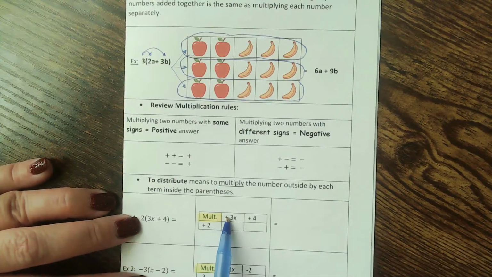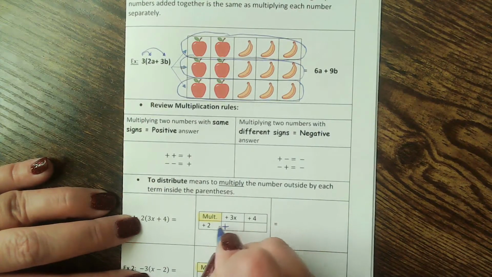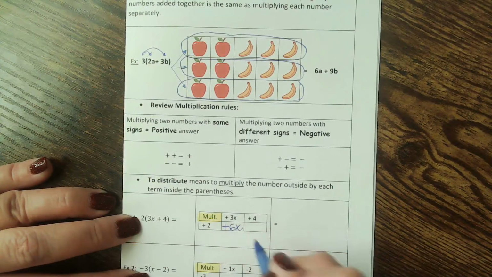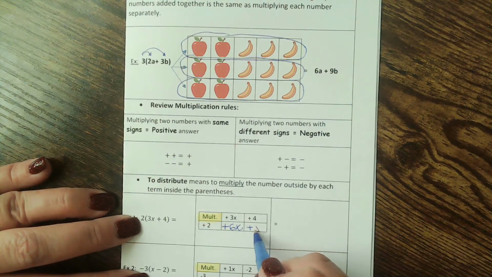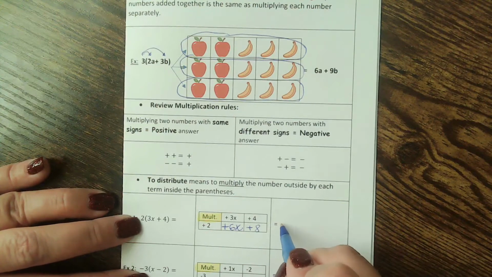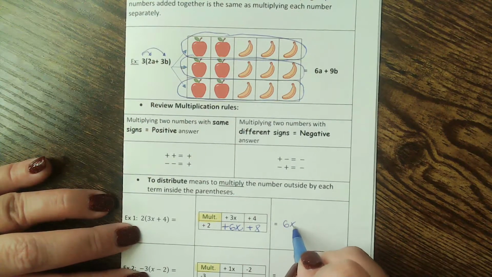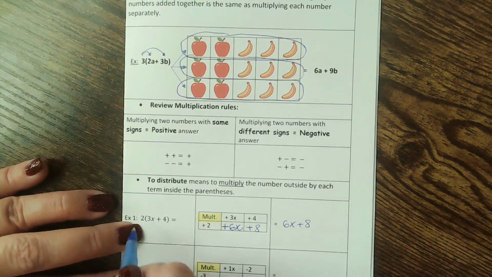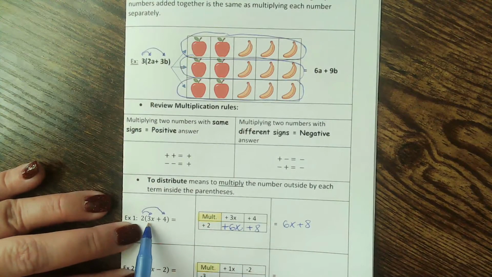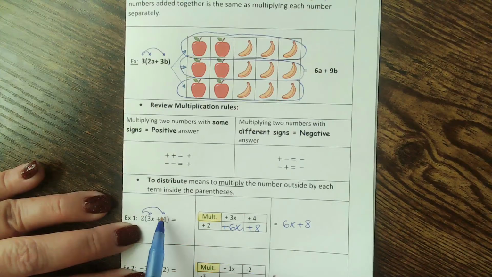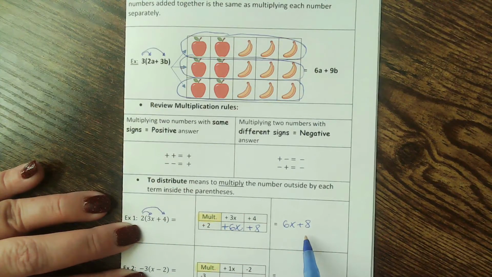So positive times positive is positive 6x. Positive times positive is positive, 2 times 4, 8. So my answer is positive 6x, or just 6x plus 8. If I multiply the number outside by each inside, 2 times 3 is 6. That's an x term, so we multiply the coefficients, keep the variable. 6x. 2 times positive 4 is positive 8. 6x plus 8.